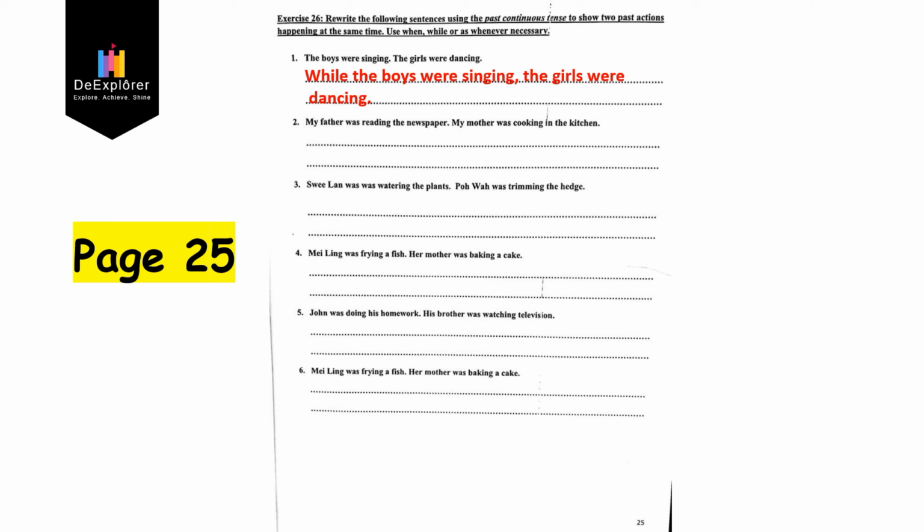See, so two actions happening at the same time. You can use while at the beginning of the sentence, or you can put while in the middle. So if you put while in the middle, then you will say the boys were singing while the girls were dancing. 两个都可以, so up to you to write. Okay, so you're going to do number 2, number 3, number 4, number 5 on your own. Number 6, now you have to listen. Sentence number 6 is the same as sentence number 4.